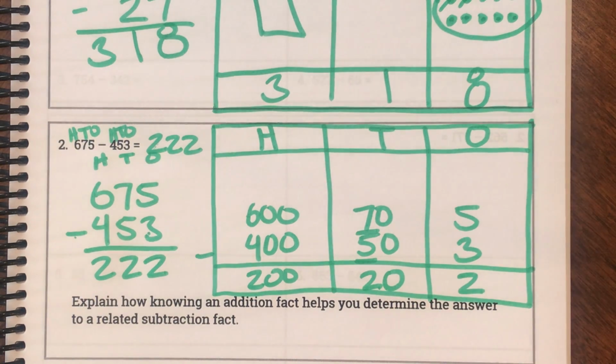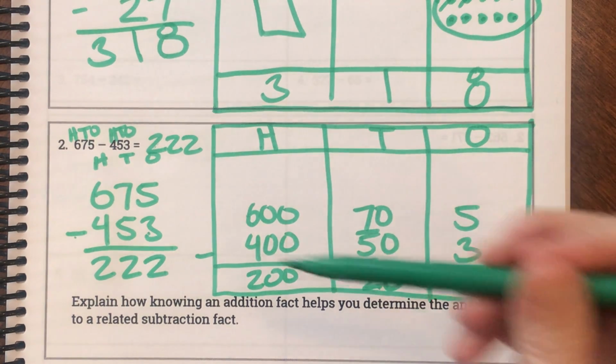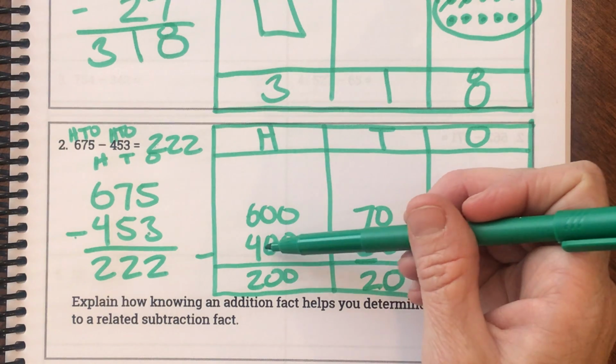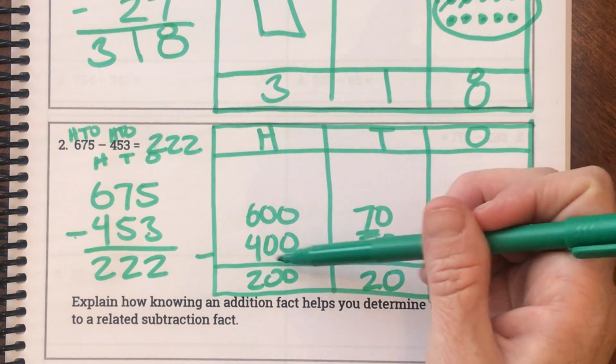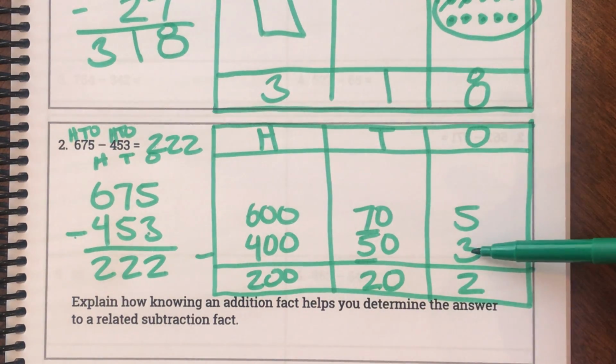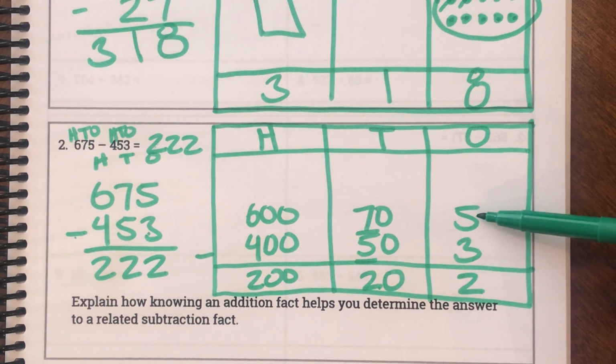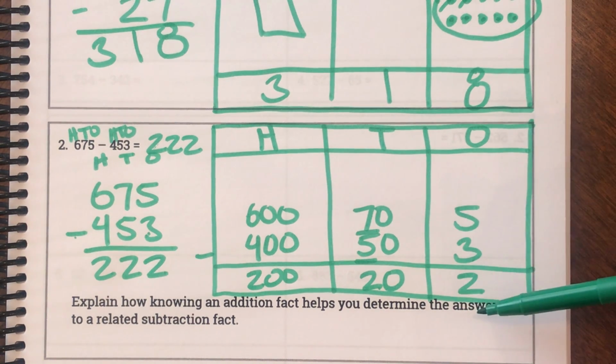Okay, our question says, explain how knowing an addition fact helps you determine the related subtraction fact. Well, so like for 400, if I knew 400 plus 200 equals 600, I knew my missing one was here. But 3 plus 2 I know equals 5, so that helped me find the 2. Those would be how you can relate those.